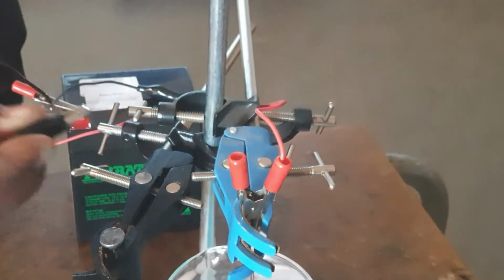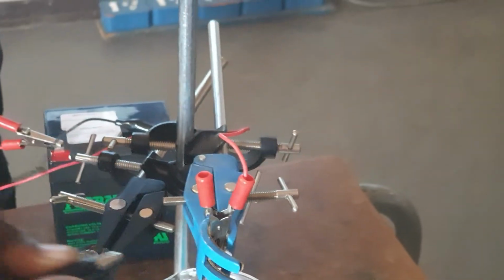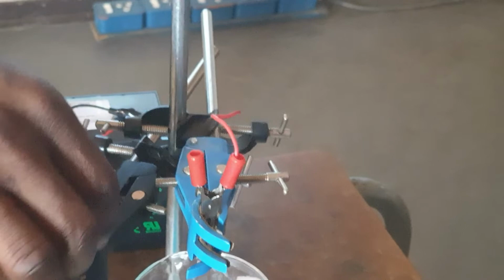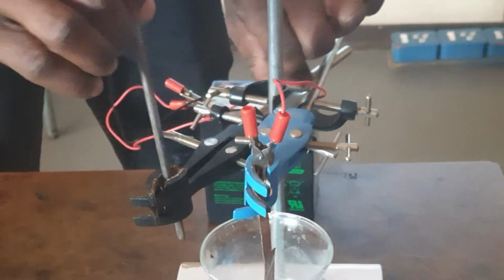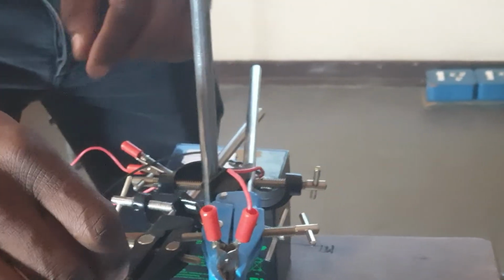Just for you to see that there's a current flowing. You can see the electric sparks there. Now, when you immerse the electrodes inside the solution, you must make sure that the two electrodes do not touch. Otherwise, that is going to cause a short circuit, and that is going to affect the electroplating process.